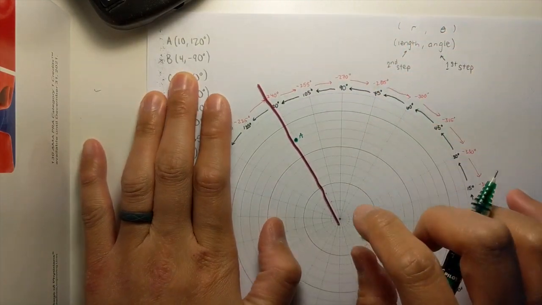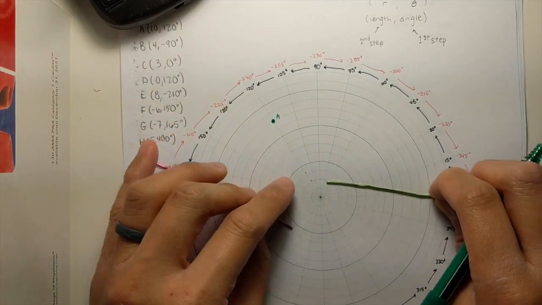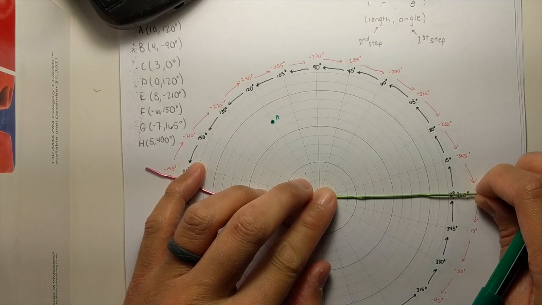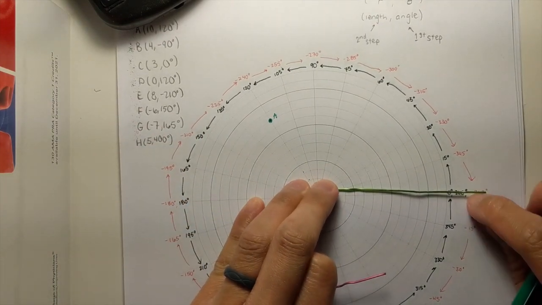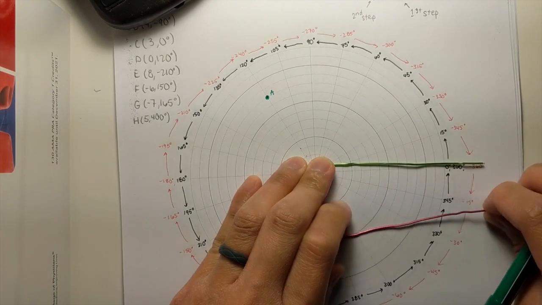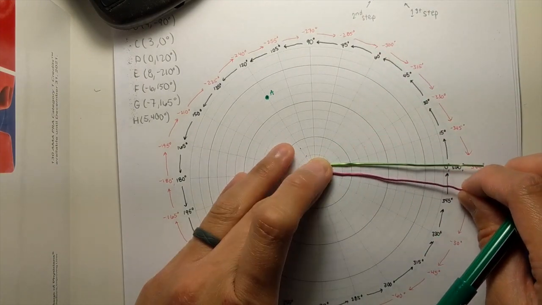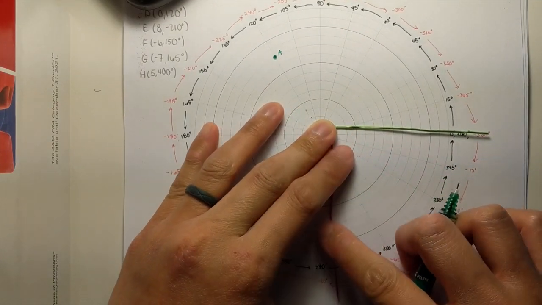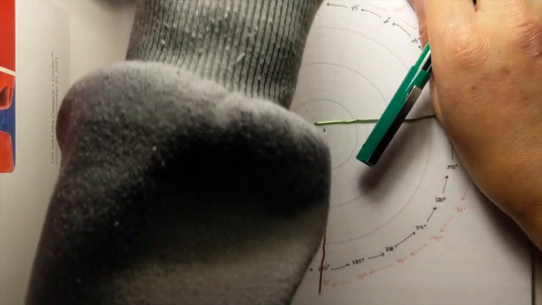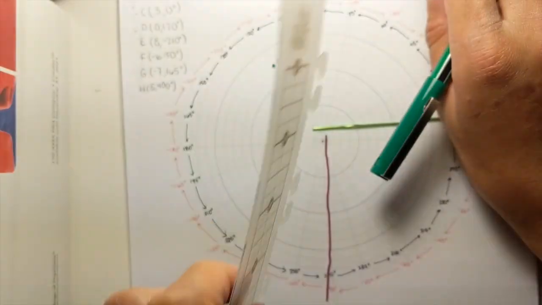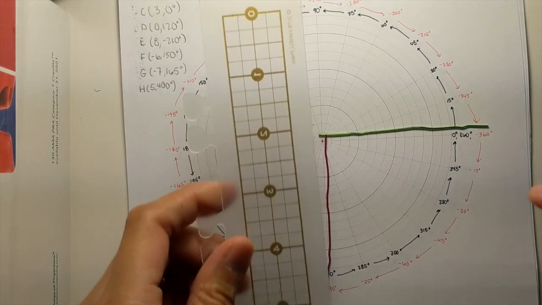Alright, so same concept, point B, negative 90 degrees. Okay, so again, starting at 0, but because it's negative, we're going downward. So I'm going to be reading from these red numbers. So negative 90, instead of going positive, I'm going negative. So negative 90 degrees is down here. So I know that my point is going to be somewhere along this line.